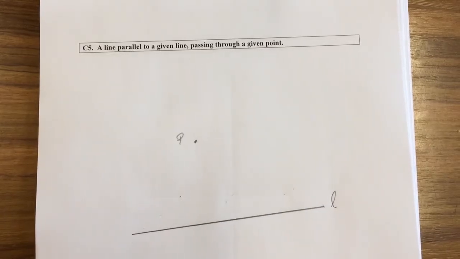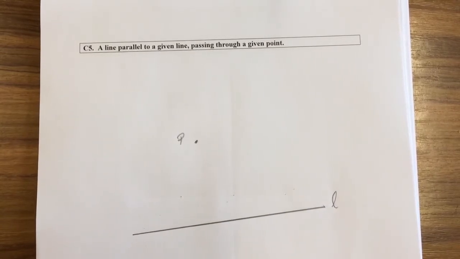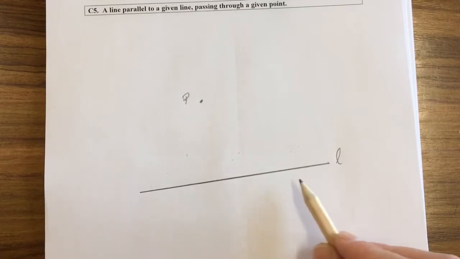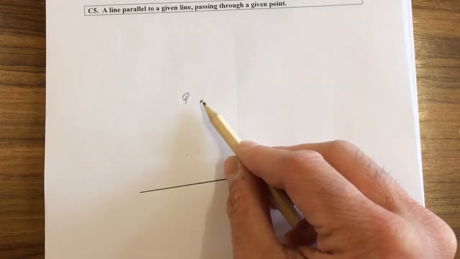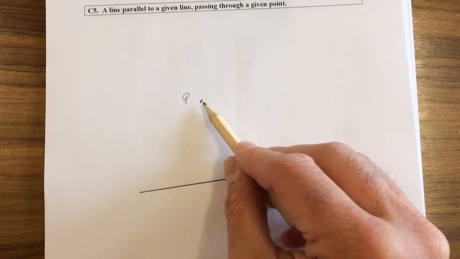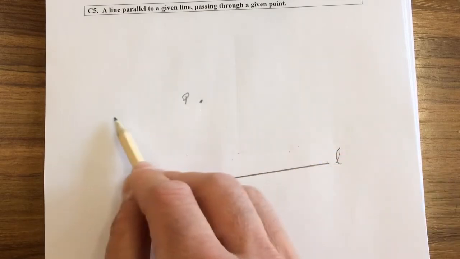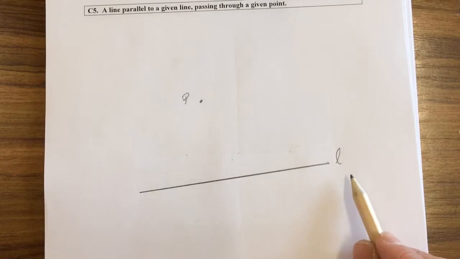Construction 5, we're going to construct a line that's parallel to a given line and passes through a given point. So what we have is a line here, L, and a point that was given to us, and our job is to draw a line that passes through point P, which is parallel to the original. I'm going to use the construction that uses a compass.